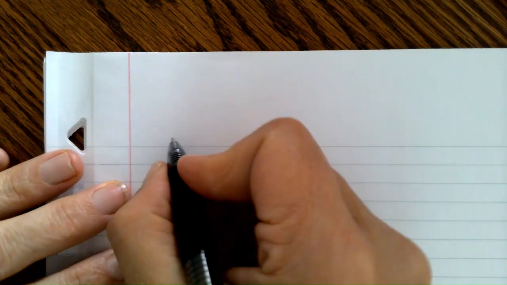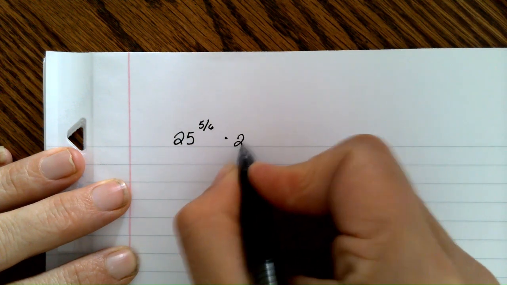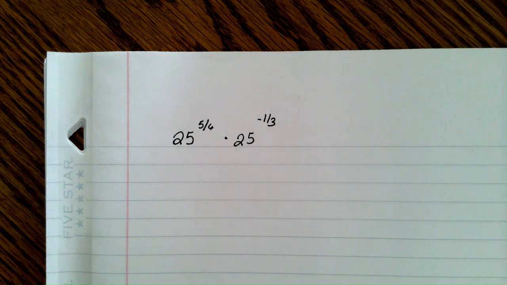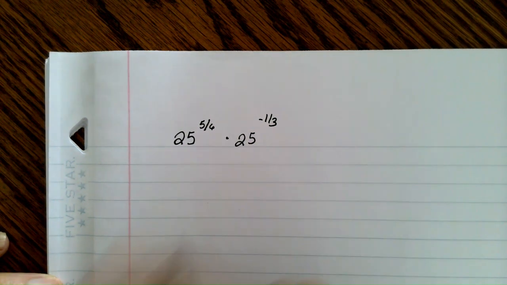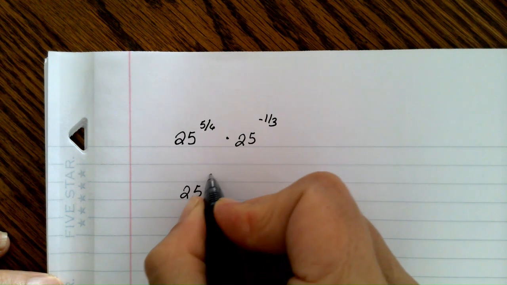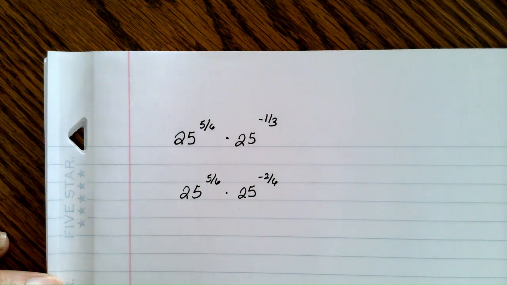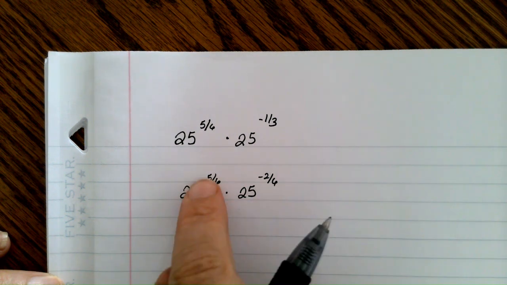Okay, so how do these work and what can we do? Well, 25 to the 5/6 times 25 to the negative 1/3. The bases are the same, so we can add the exponents. So you can grab a calculator if you don't like doing this, or we can make them a common denominator. 25 to the 5/6 times 25 to the negative 2/6. Did that help? Negative 1/3 and negative 2/6, same thing.